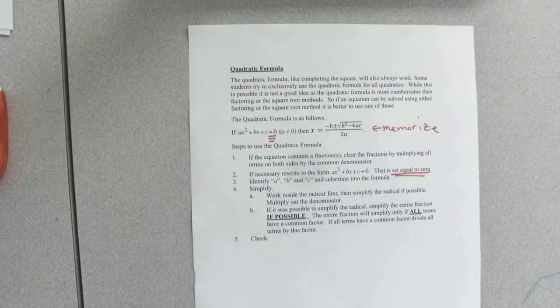And then 4, simplify. Work inside the radical first. Then simplify the radical if possible. Multiply out the denominator. Then, if it was possible to simplify the radical, simplify the entire fraction if possible. The entire fraction will simplify only if all terms have a common factor. If all terms have a common factor, divide the terms by this factor. And then 5, good habit, check.